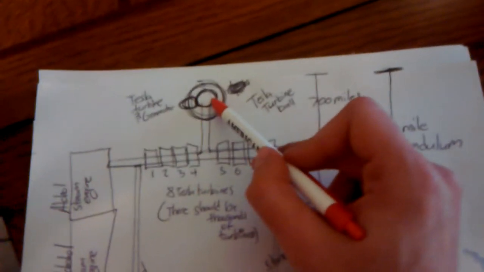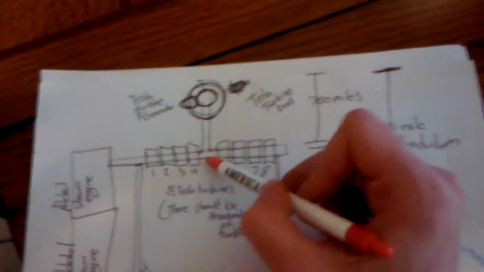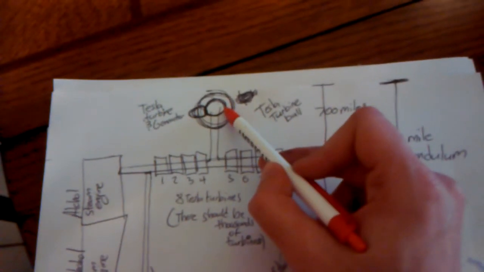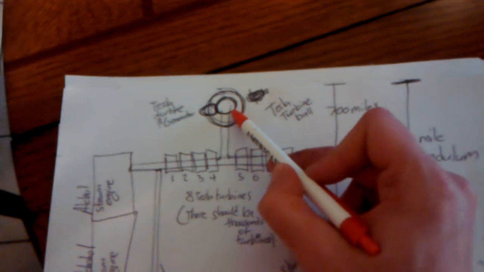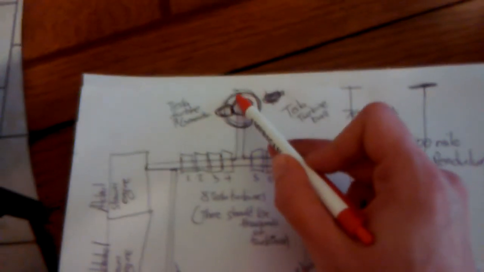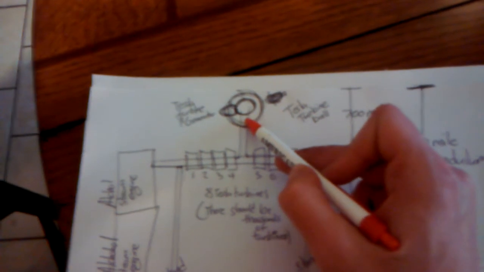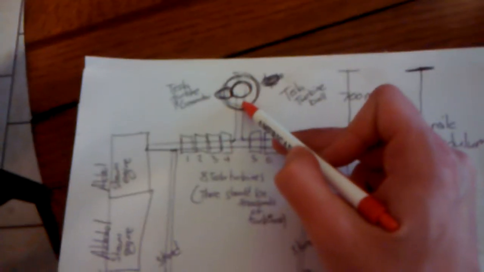the pendulum could have a locking switch. I haven't put that in the drawing, but the outside of this Tesla turbine ball will fill up with the excess pumped alcohol. Okay, so I'm going to show you another picture.